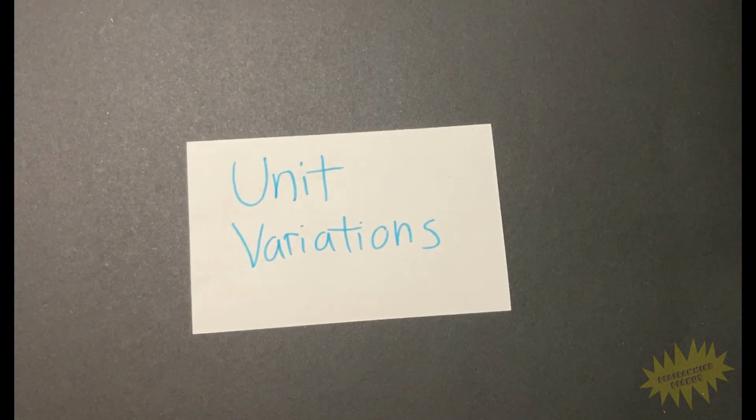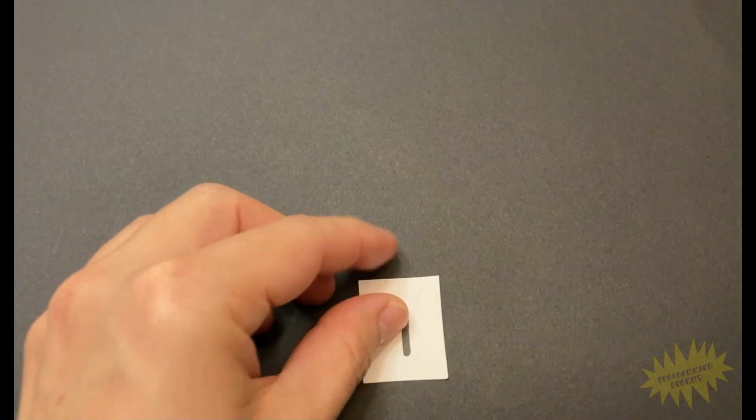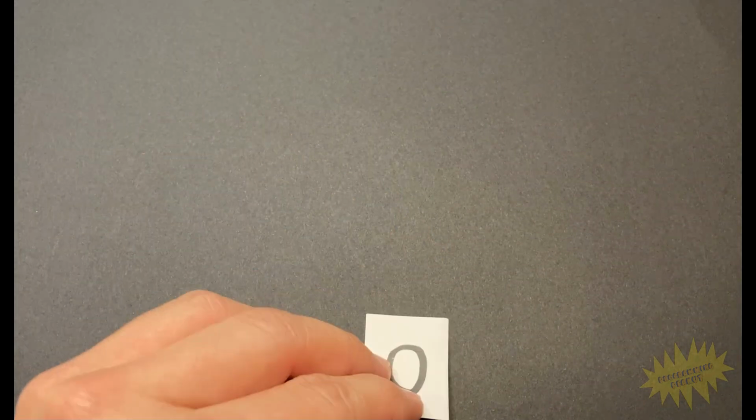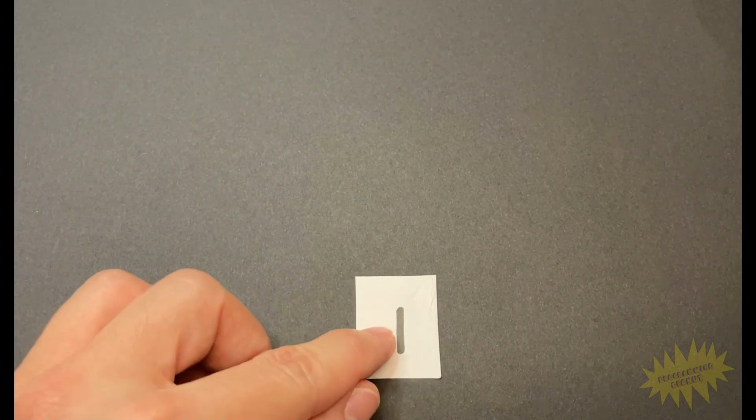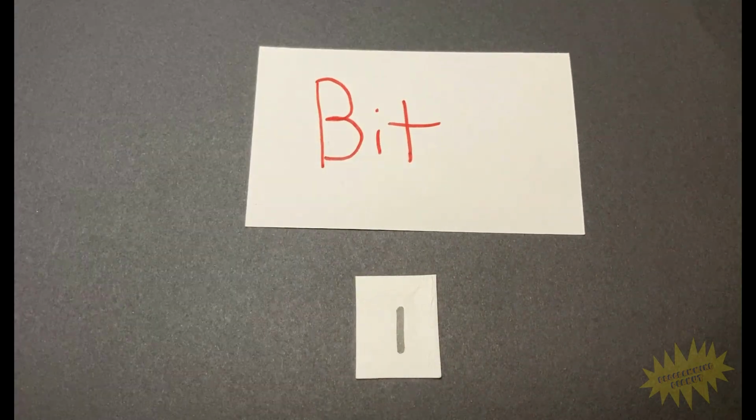Now let's go over unit variations. Let's say you have just one switch, and this switch can be either on or off. The important thing is that if it's just one digit, this is known as a bit.